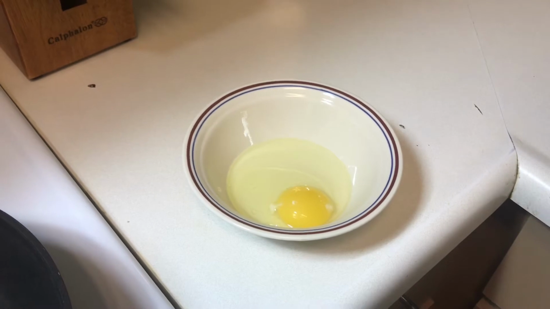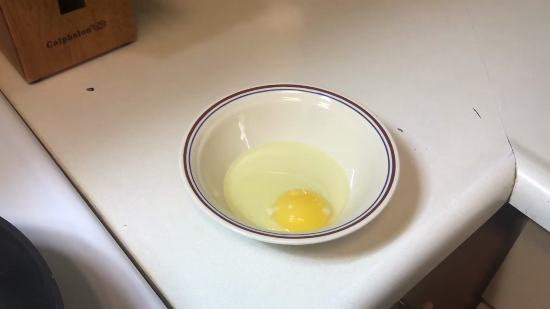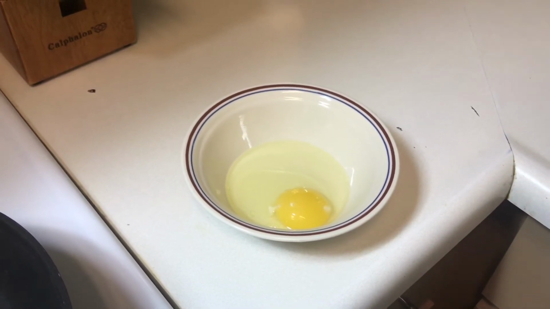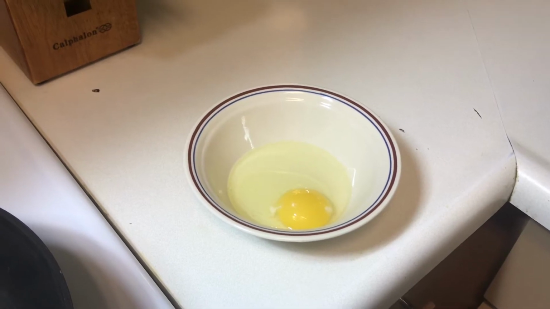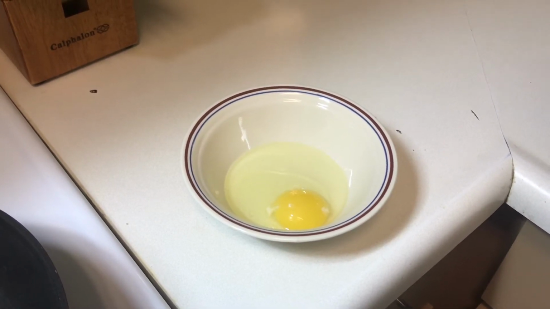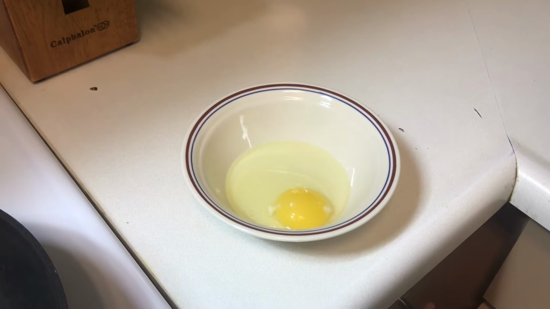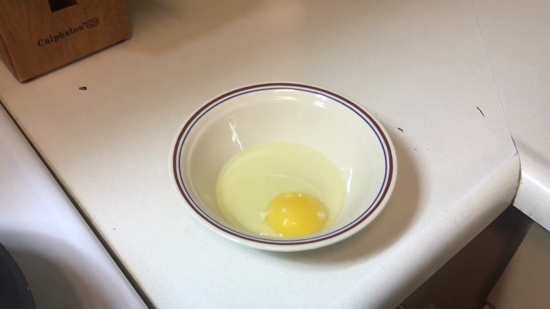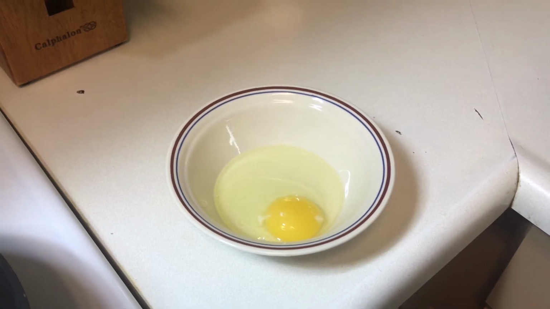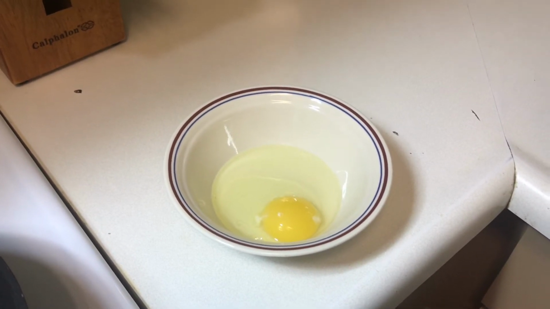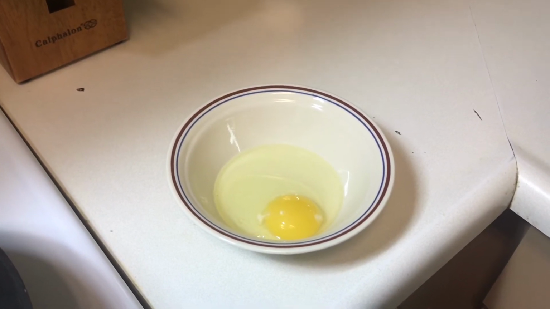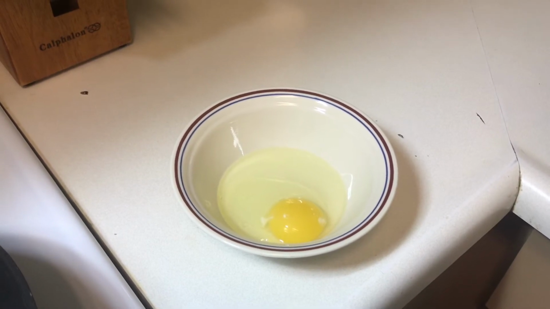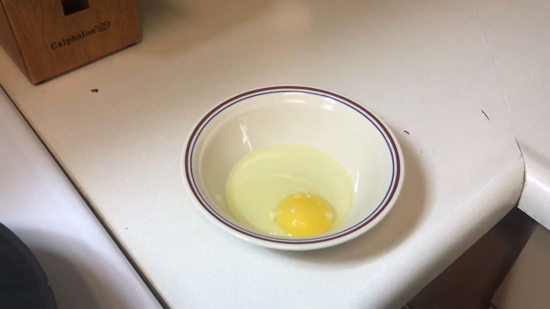Remember, our essential question is to determine, has a chemical reaction occurred or not? So I'm going to ask you several times in this video, this being the first time, when the egg went from the shell into this bowl, did a chemical reaction occur? If you answered no, then you are correct. Even though it has changed from one place to another, it has not completely changed form.